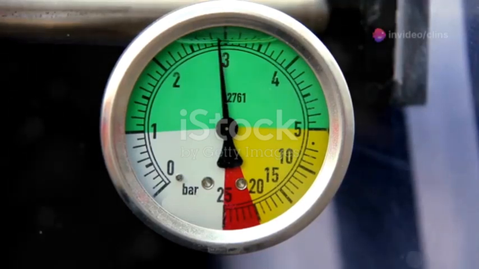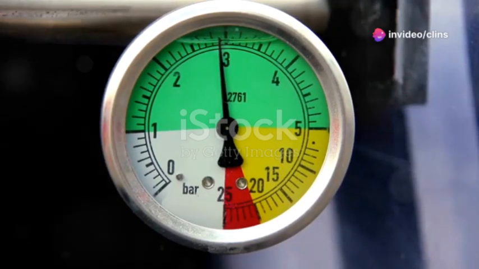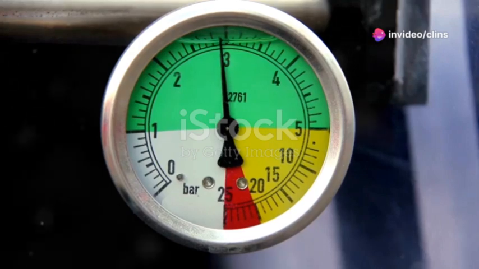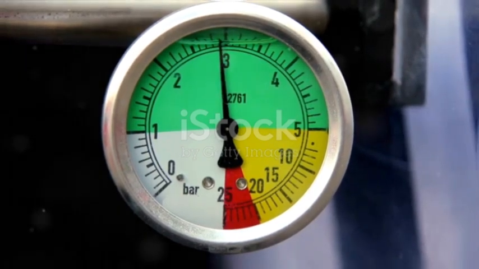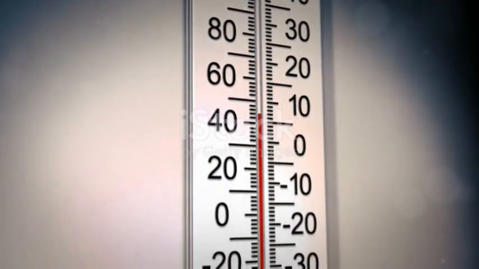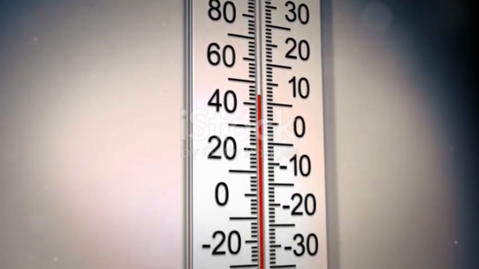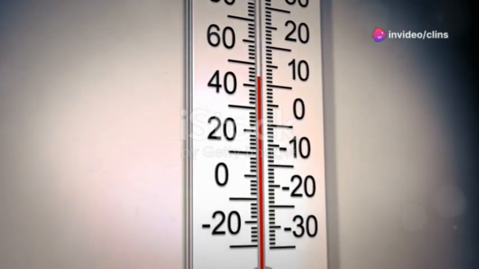Pressure. It's the force exerted by the atmosphere on a surface per unit area. It decreases with altitude and is measured in units such as Pascals or millibars. Temperature. It's the measure of the thermal energy of the atmosphere. It affects weather patterns and is measured in degrees Celsius or Fahrenheit.